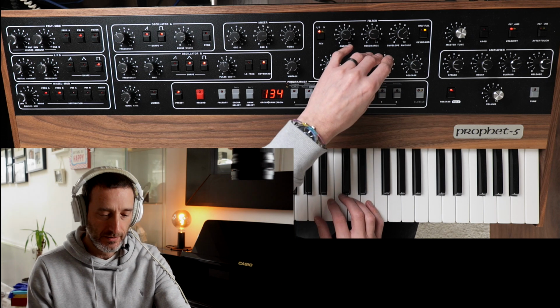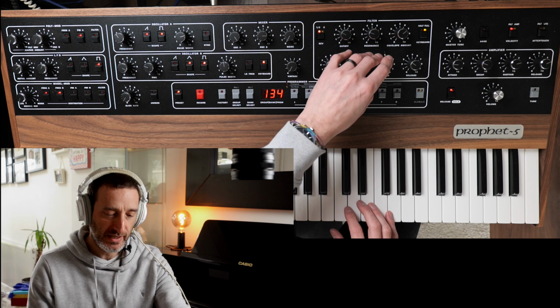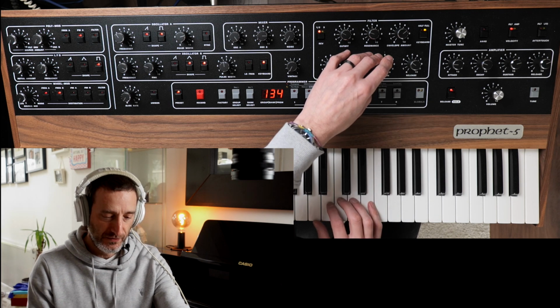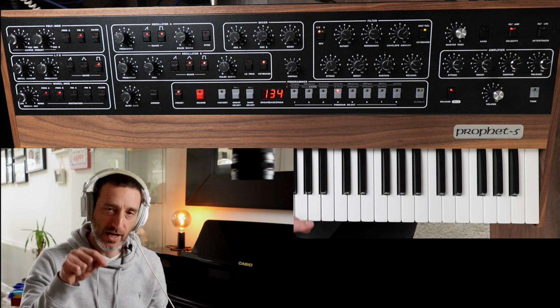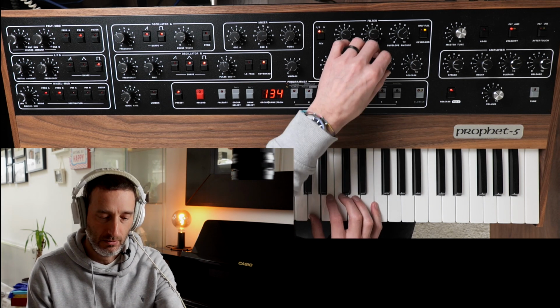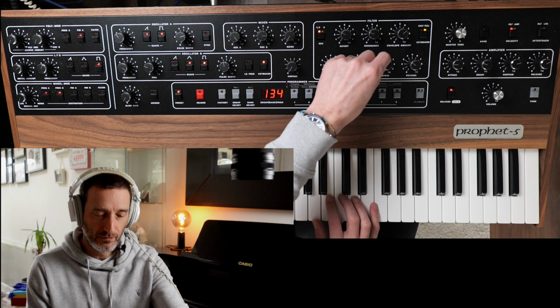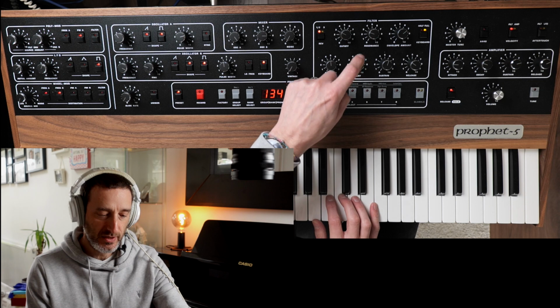So basically it is the final value that we want the frequency cutoff to be set at for the rest of the time that we have our finger on the key. But the time that it takes to reach that level determined by the sustain knob is the decay.